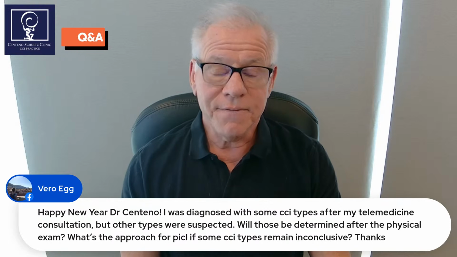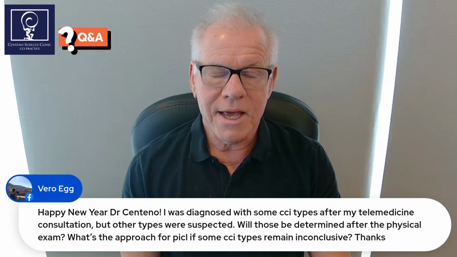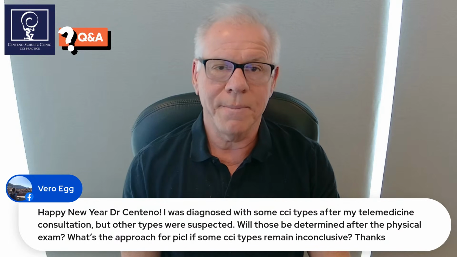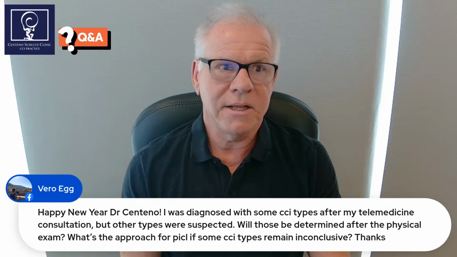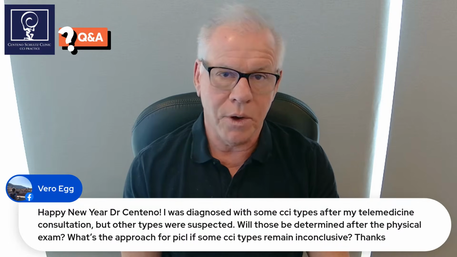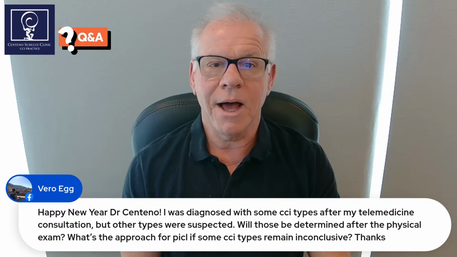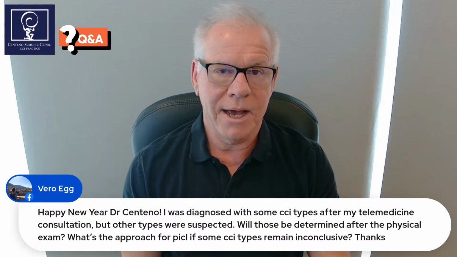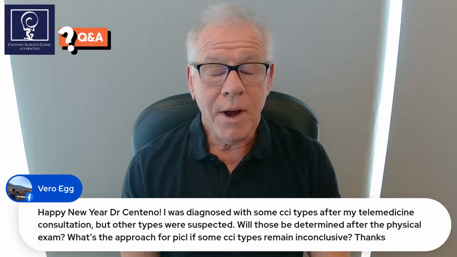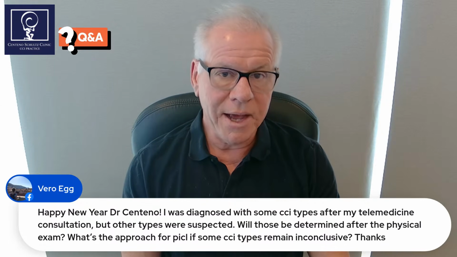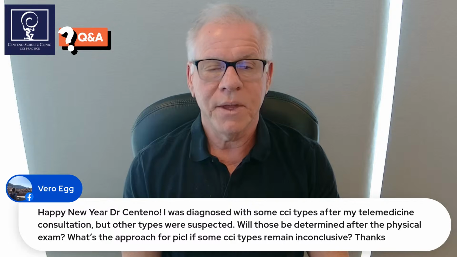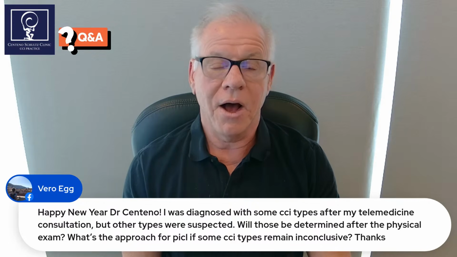Yeah, that's a very good question, and an important one. In an ideal world, we would have ideal imaging. We could do all the imaging we wanted to, and we would lock in the CCI types pretty exactly. Problem is, we're not in that world, because the DMX is usually a cache type image.